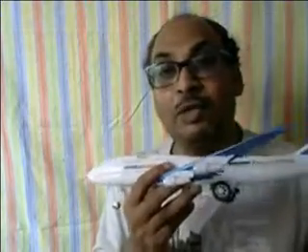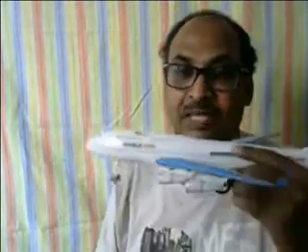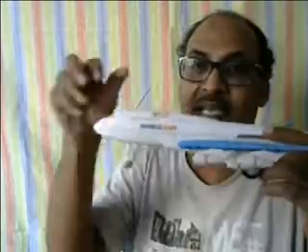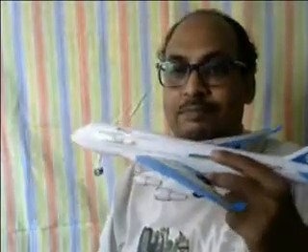Drag force means which is resisting its movement forward. So that resistive force is called drag force. Naturally, this thrust force is much higher than this drag force. That's why this aircraft moves forward.